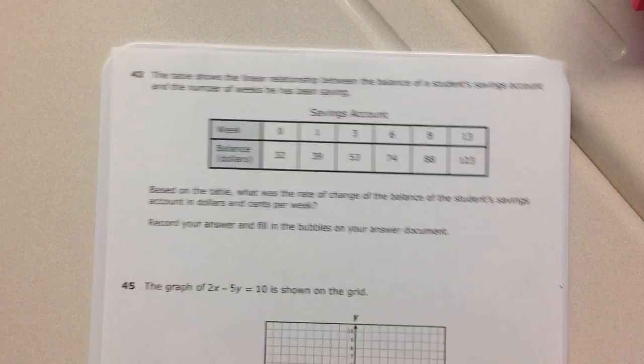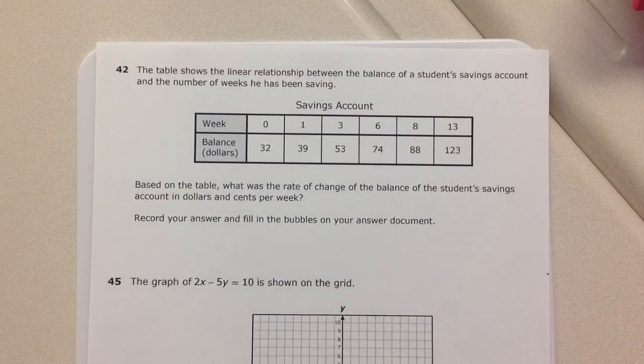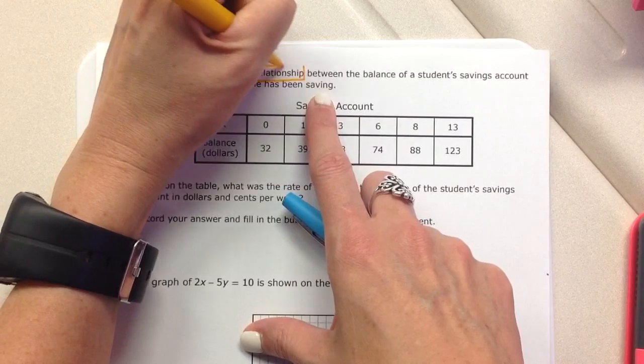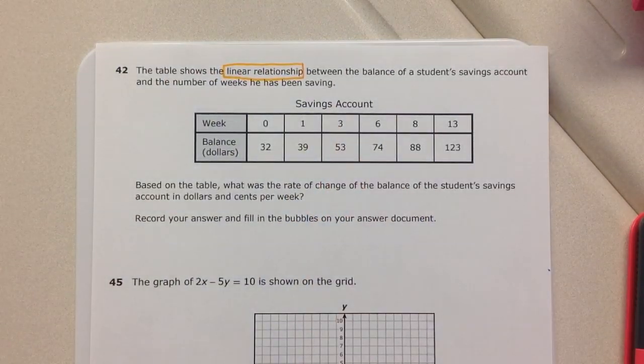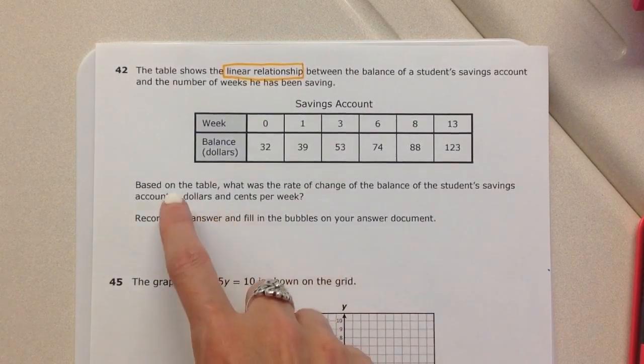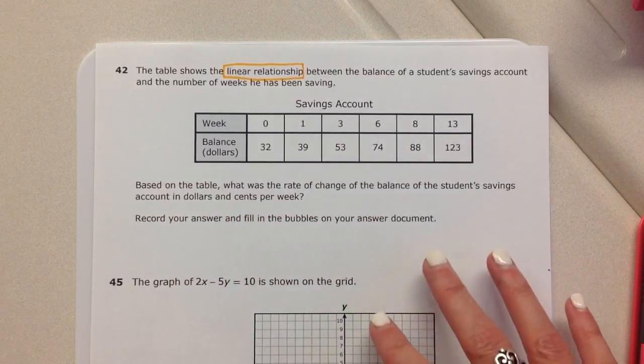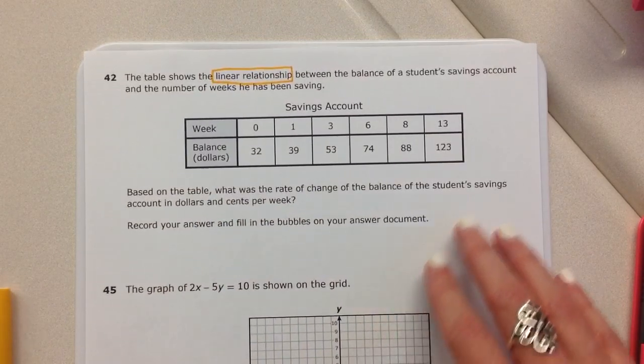All right, last one. We're going to look at 42. The table shows the linear relationship. Okay, so we know it's a line, which means I now know how I can get to my equation in my calculator. I can do a linear regression where I type it in stat enter. So let's see what the question is. Based on the table, what is the rate of change of the balance of the student's savings?